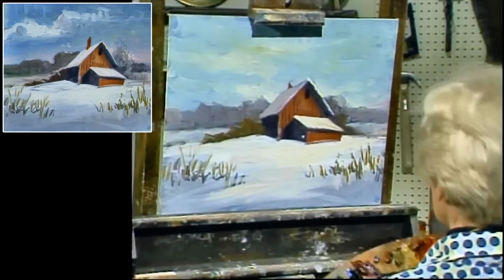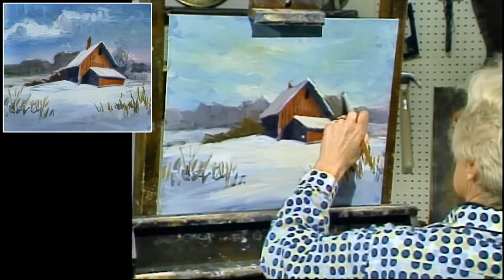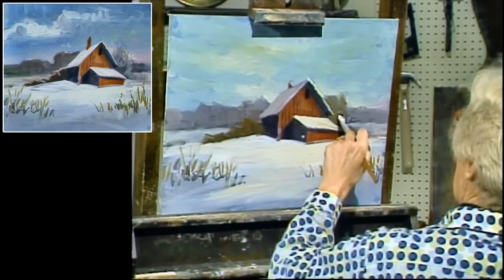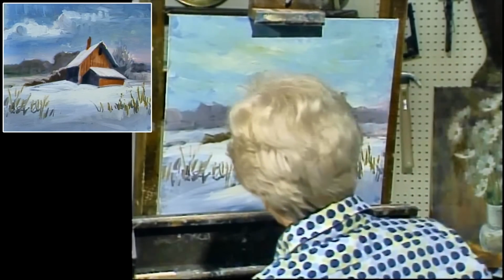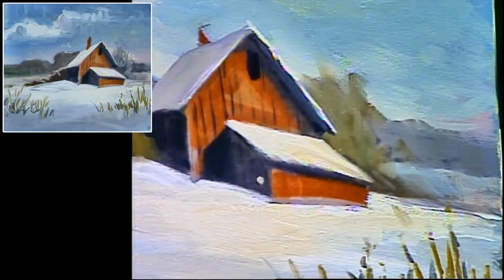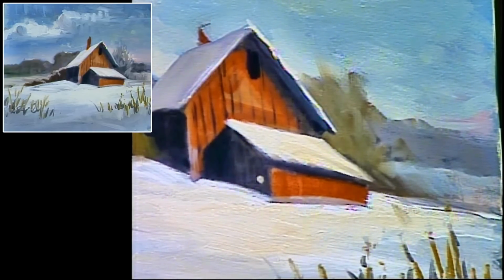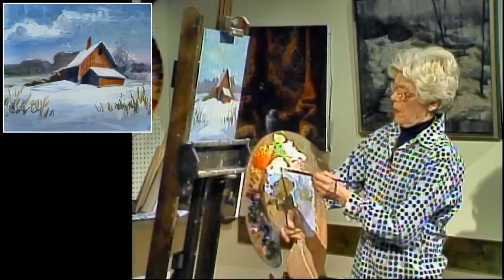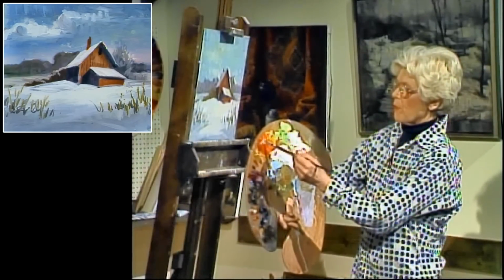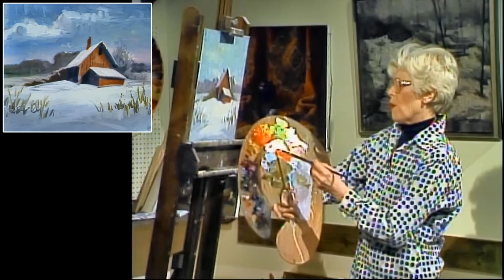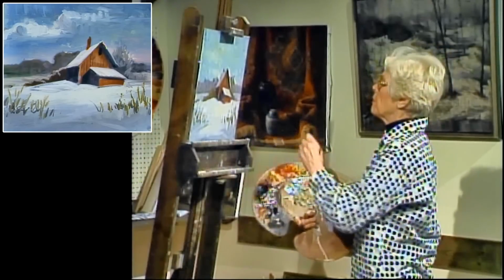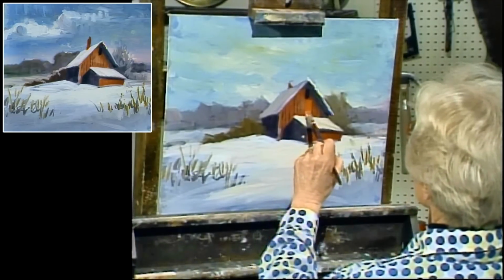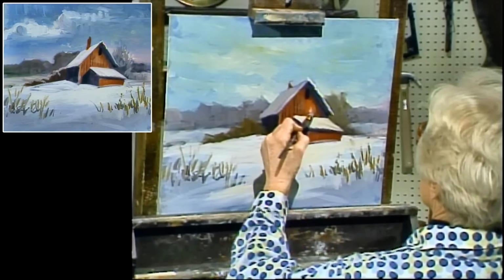And then there's this tree that's by the house. I've made the sun come out, but now the sun is not hitting the red barn. That means that the red barn has to have red plus white. Light means white. Ooh, how much better.